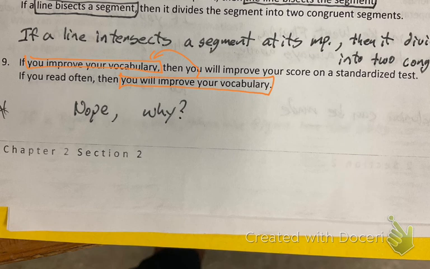Yes. It says the exact same thing: you will improve your vocabulary, you will improve your vocabulary. So if you read it backwards, you can actually use the law of syllogism to say, if you read often, then you will improve your score on a standardized test. So if you can write it out of order, yeah, this is correct. This would be law of syllogism. If you have to read it in order, then it was a no conclusion statement.